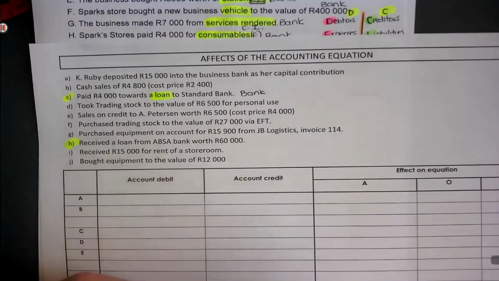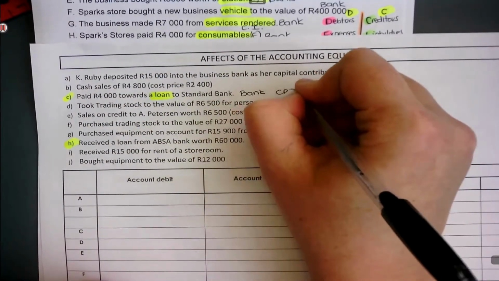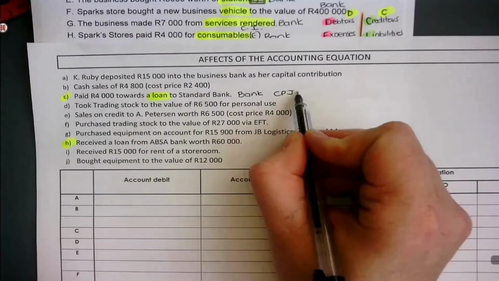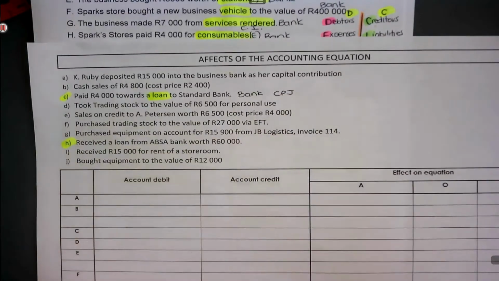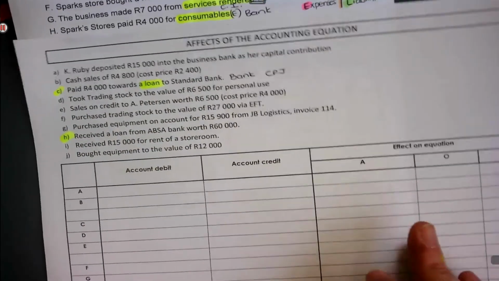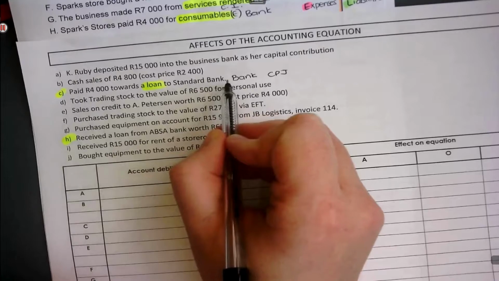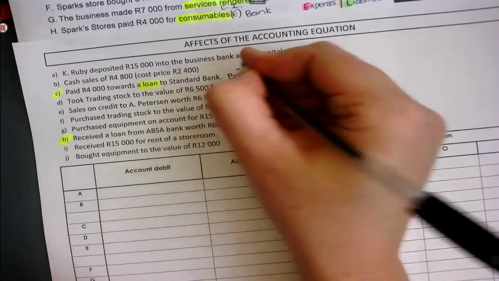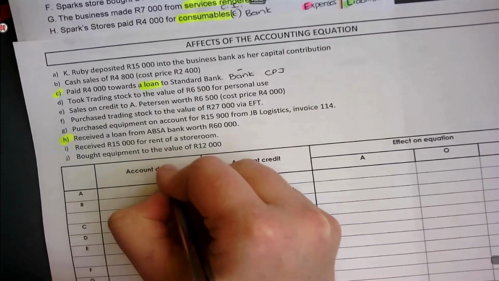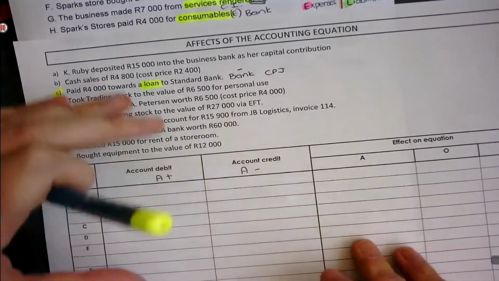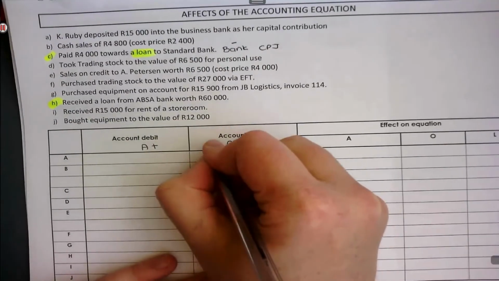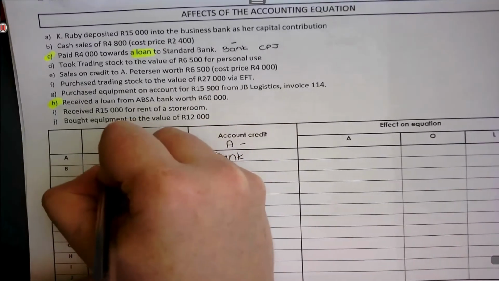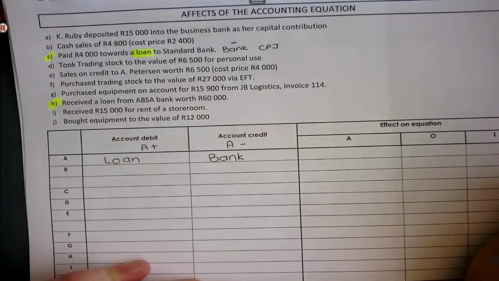Is it a CRJ or a CPJ? It's a CPJ. They're not asking for that in this activity. They didn't say anything about a journal because it's a cash payments journal, so you don't have to fill that in if it gives it to you like that. Okay, so if you have paid towards a loan, CPJ, your bank is going down. So remember, assets go up this side, down this side. So bank is going to go over there. Your loan is going to go on the debit side.